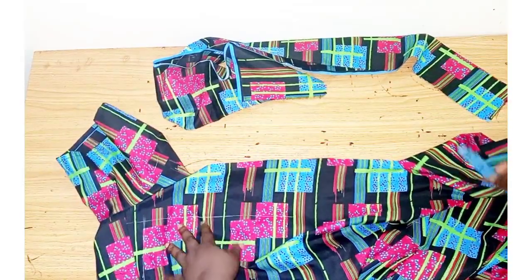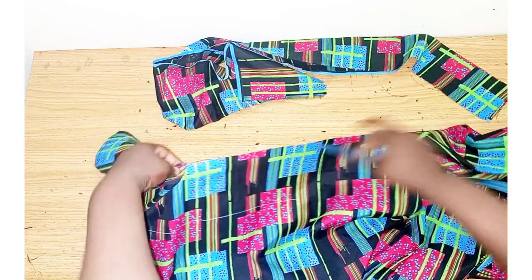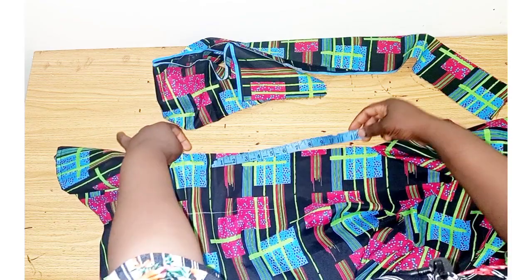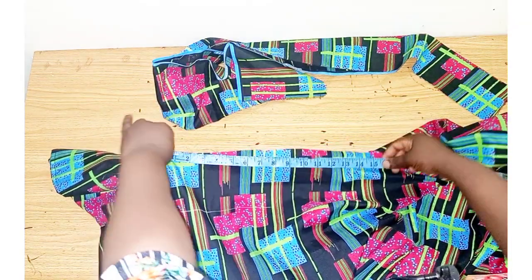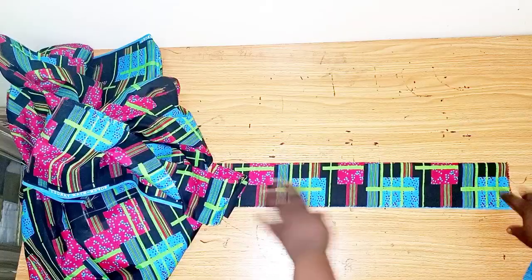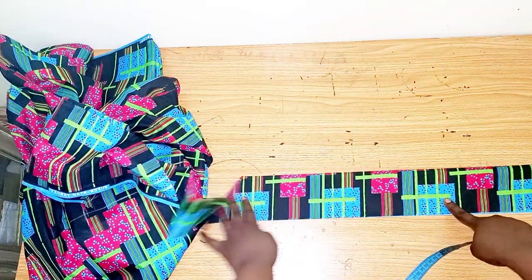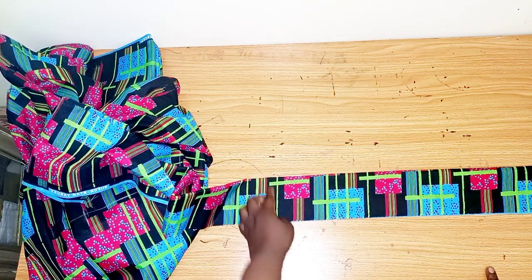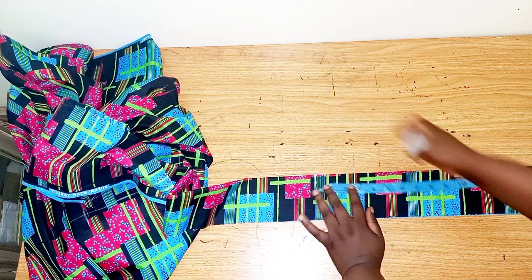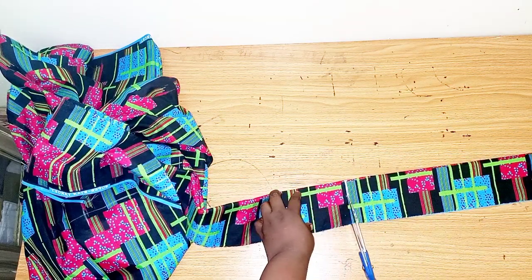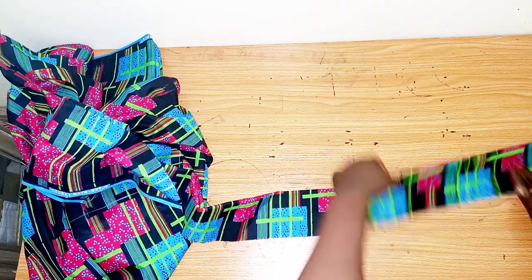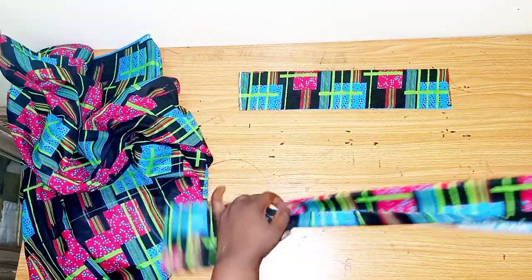So the first thing I'll be doing, I'll take the measurement from this point of the sleeve to this other point. From this point to this point is 15 inches. So I'll be cutting out 15 inches, but I'll add extra 1 inch for the joining. This is my 16 inches. I'll cut it out. So this is the first band.